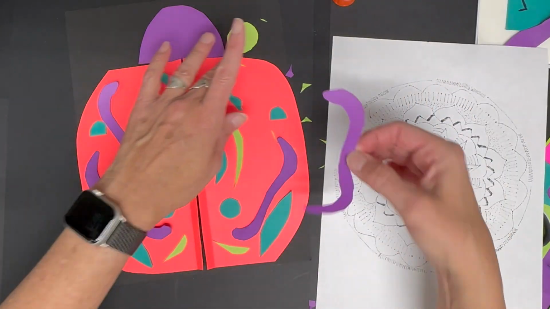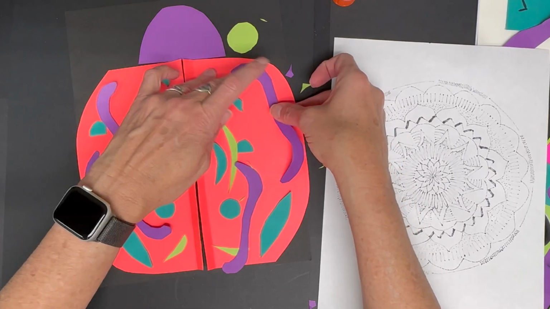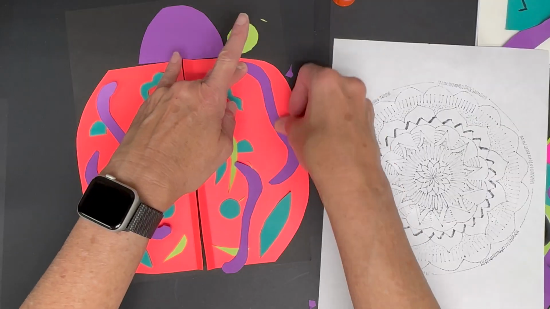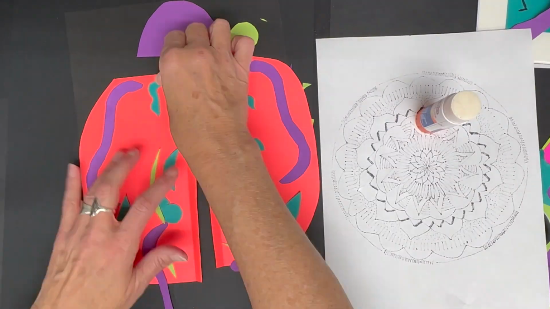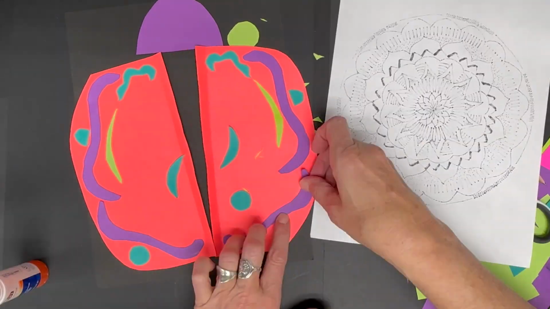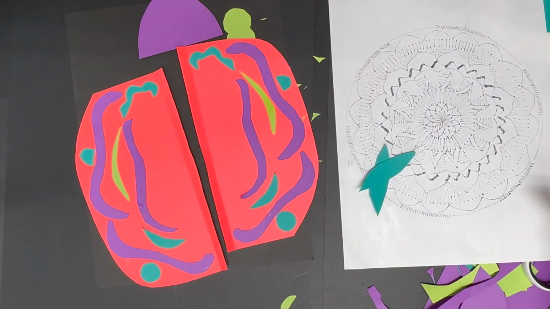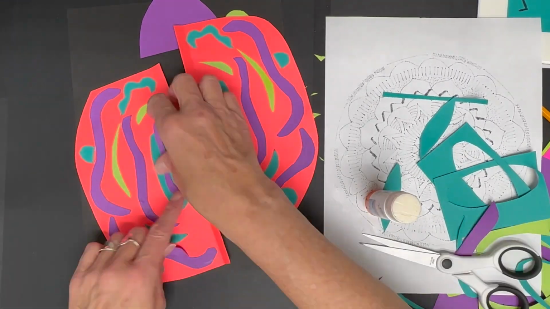And then I'm going to stick it down where I want it to be. Okay, and then I'm going to do the same thing on the other side. And you're just going to keep going until you get all of your pieces glued down. And once you do that, then you're going to be ready to glue the beetle down onto your main piece of paper.